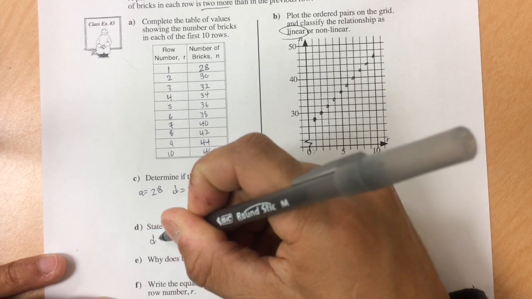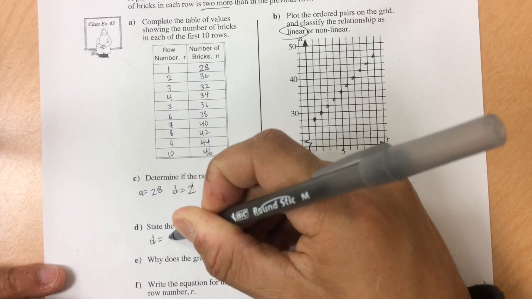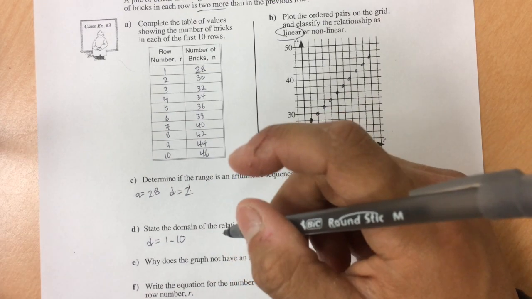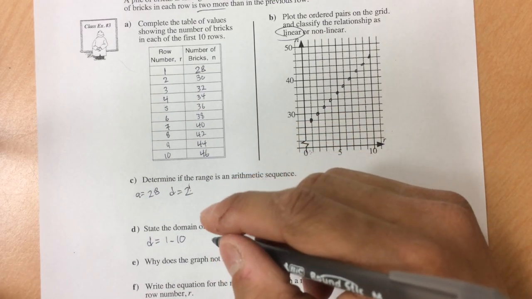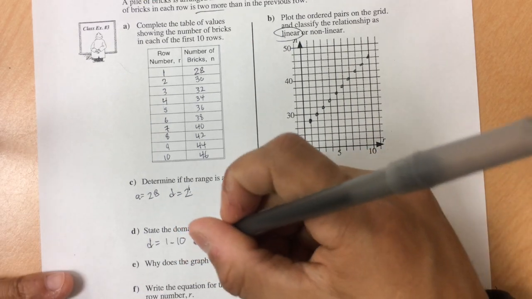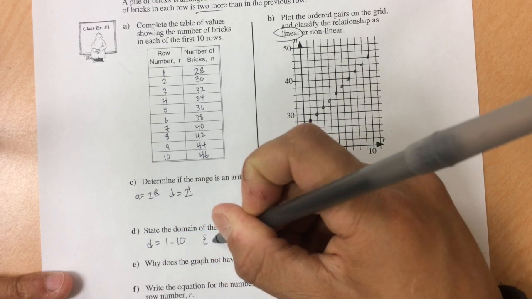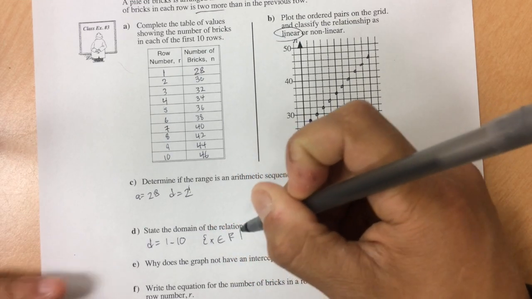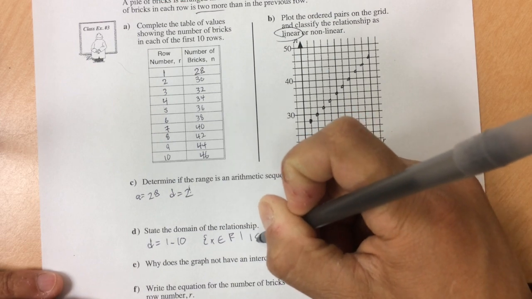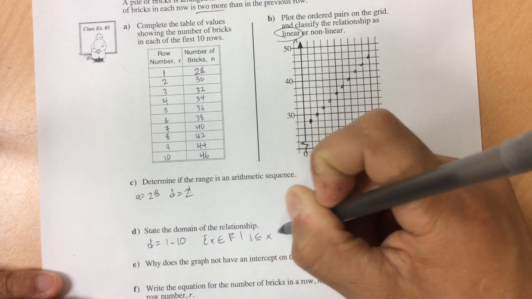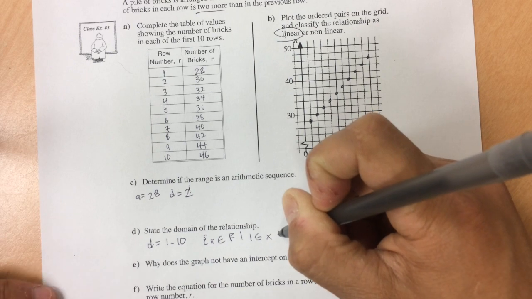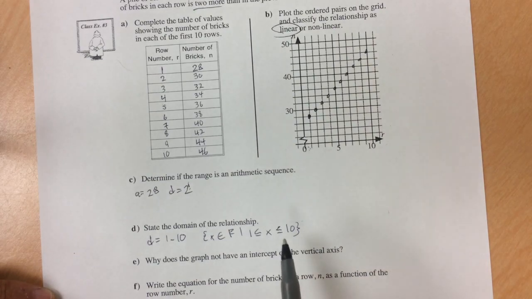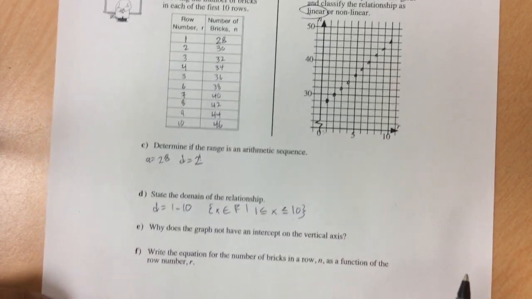So the domain goes from 1 to 10 essentially. And if we want, we could talk about it in interval notation or set notation, what you learned about in grade 10. So we would say x is an element of real numbers such that x has to be greater than or equal to 1 but less than or equal to 10. If you're finding this confusing, don't worry, we're going to talk about it more as the year progresses.